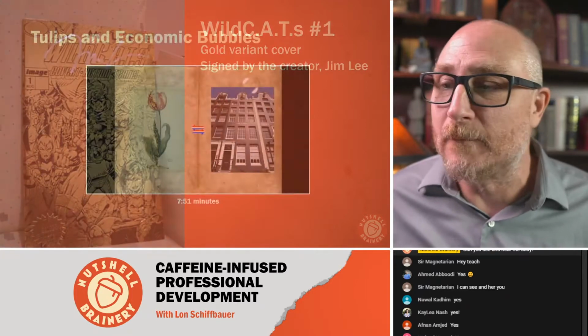Okay. Today you can probably get this gold variant cover for $30, and I might be able to get a couple hundred for that original art. So what happened? Well, the bubble burst, and that's what we're going to be talking about today. What is a bubble, and what do we mean by a bubble bursting?